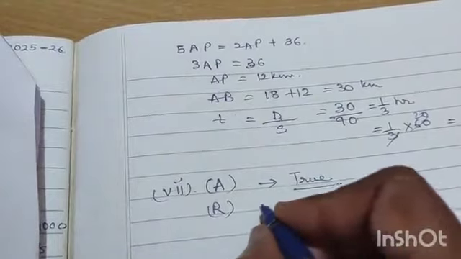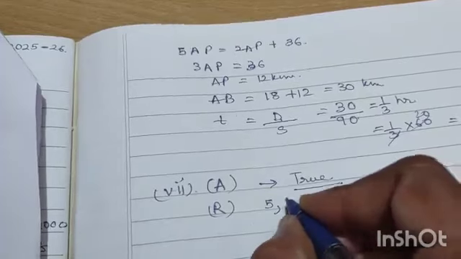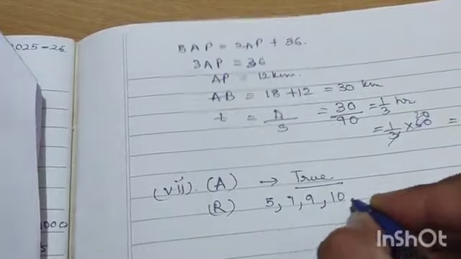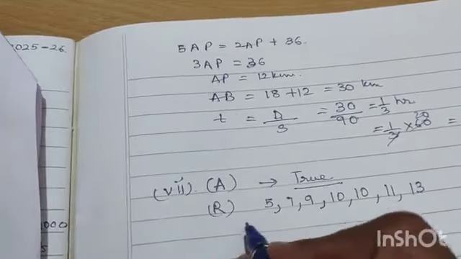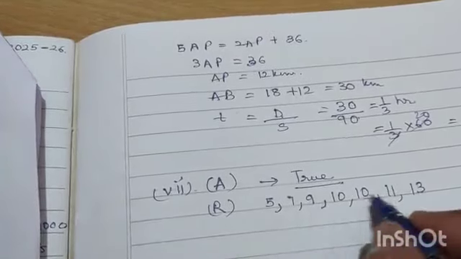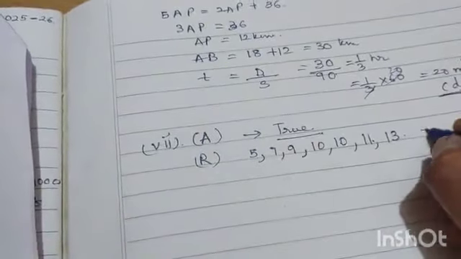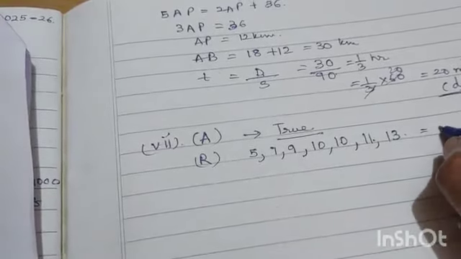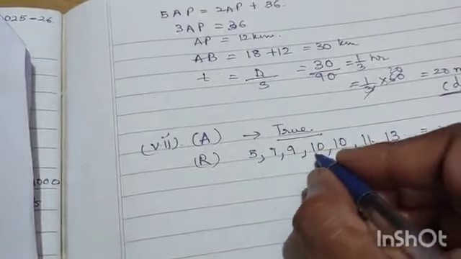If we calculate this, first we have to arrange the numbers: 5, 7, 9, 10, 10, 11, 13. After arranging, we see there are 7 numbers, which is odd. So median is the middle number, that is (7 plus 1)/2, 8/2, that is the fourth observation: 1, 2, 3, 4.